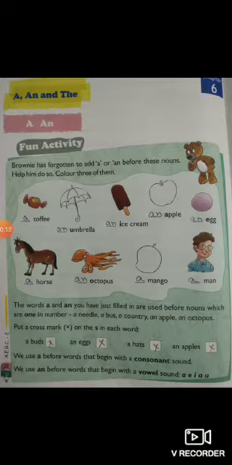Students, in this chapter we will learn how to use and where to use a, an, and the. Now, a and an. In this section we will learn where to use a or an.